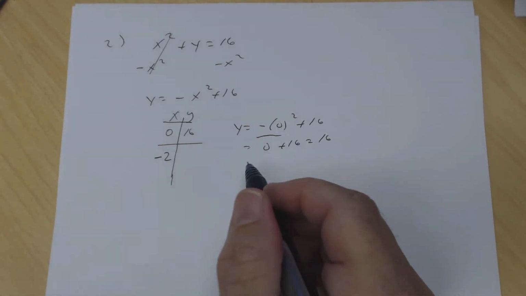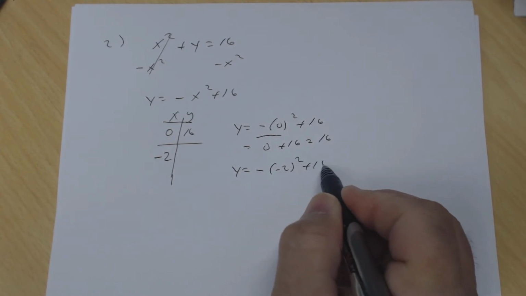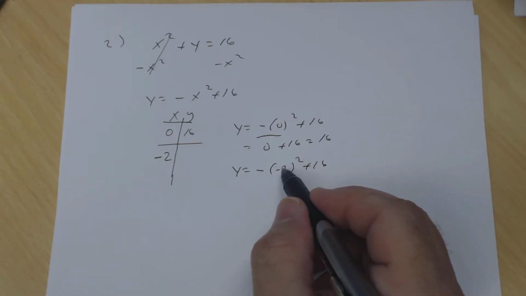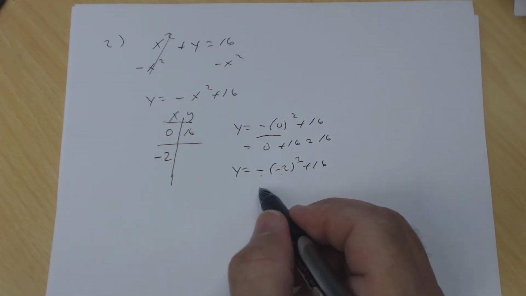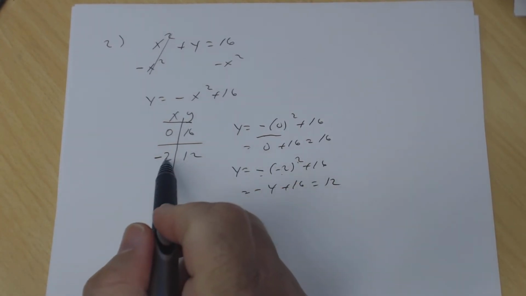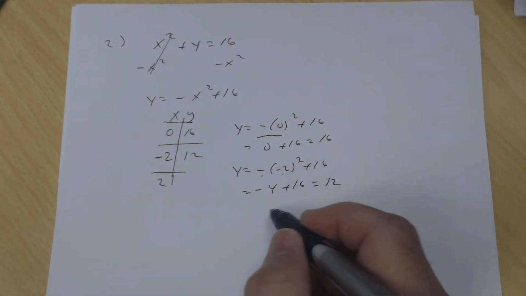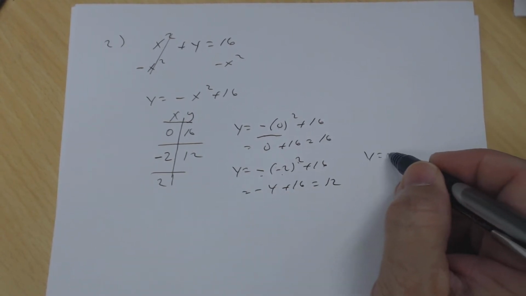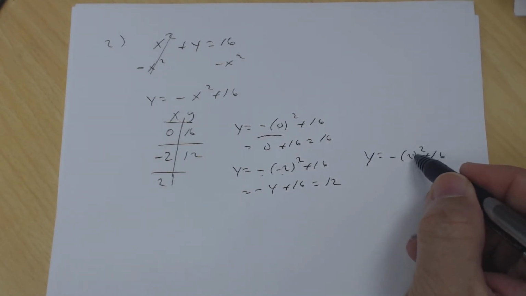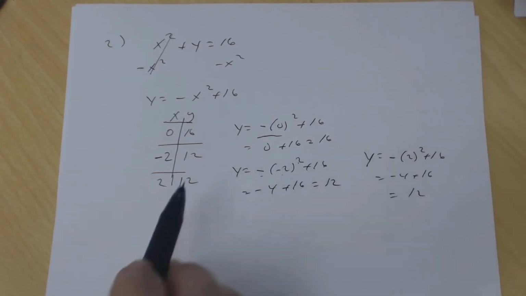When x is negative 2, I get y equals the opposite of negative 2 squared plus 16. Negative 2 squared is 4, so this becomes negative 4 plus 16, which is 12. So notice for this x coordinate, I get just one y coordinate. Let's try 2. When x is 2, I get y equals the opposite of 2 squared plus 16. 2 squared is 4, but this is still negative 4 plus 16, which is 12. All right, now I'm going to ask you this.